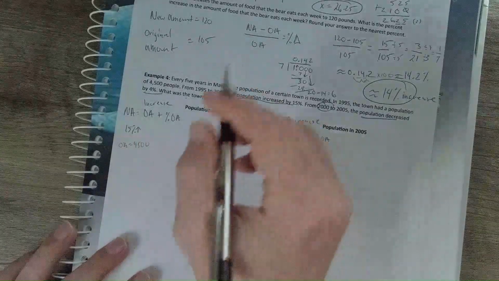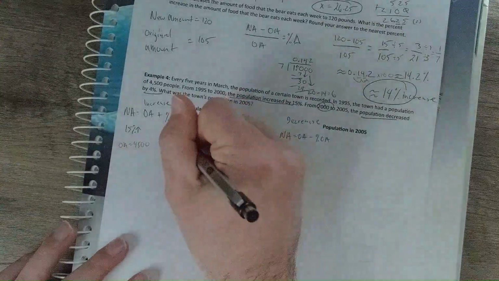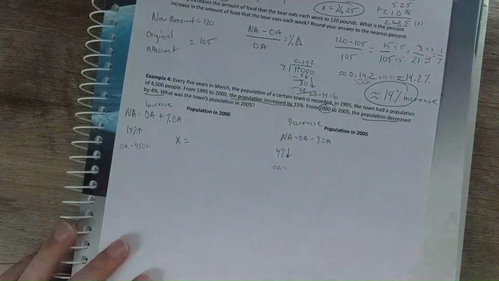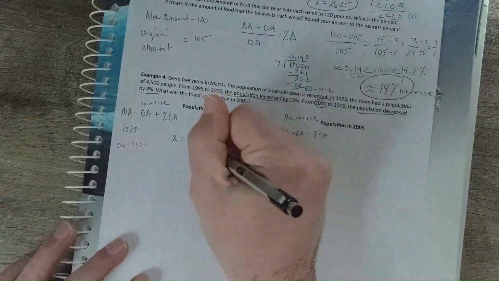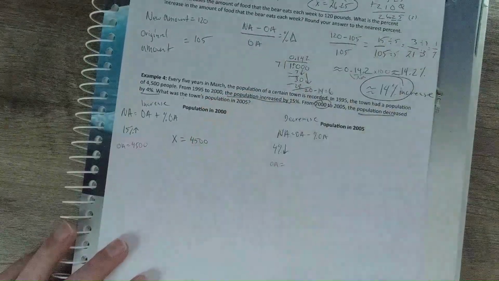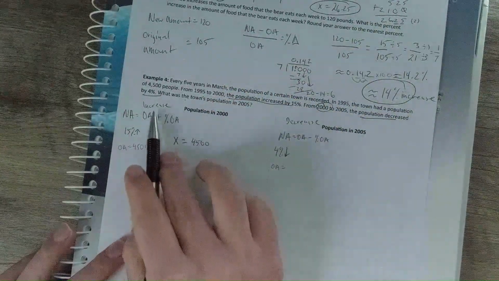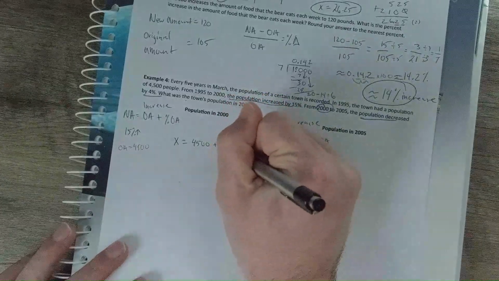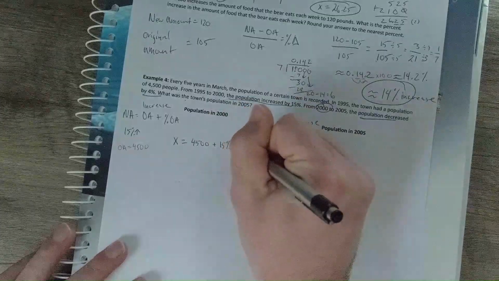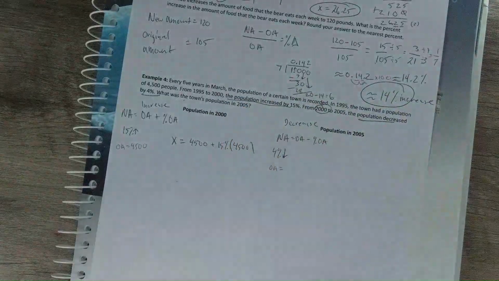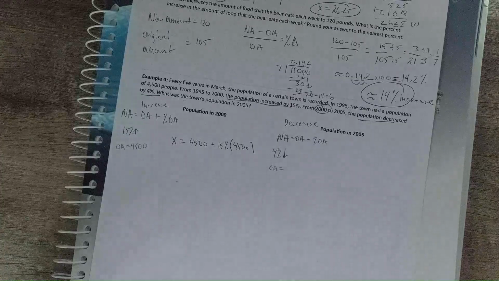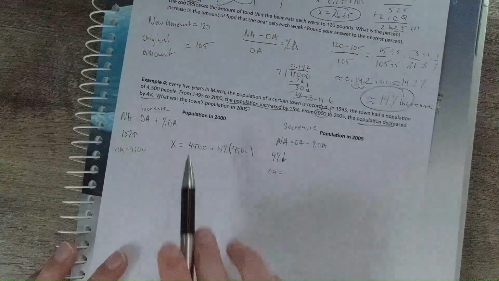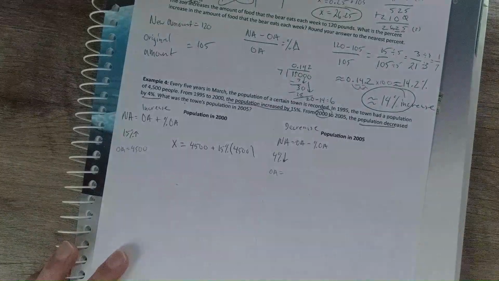Now, here we want to do our new amount. Do we know our new amount yet? The answer is no. We don't know the population yet in 2000. And so our original amount was of 4,500 people. And this is a percent increase. So we want to add the percent change of 15% times our original amount of 4,500. Now, what's important is we want to actually use PEMDAS, right? You want to do multiplication before you add. A lot of students will just add these together and then get the wrong answer.